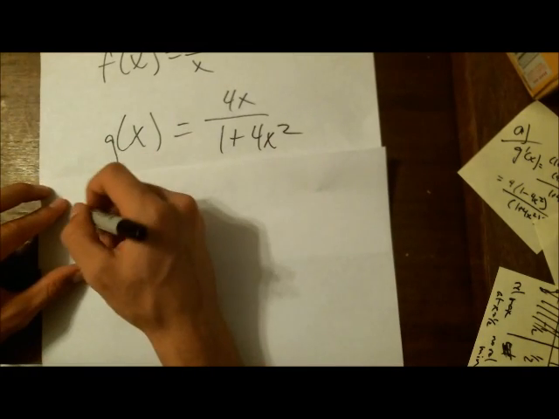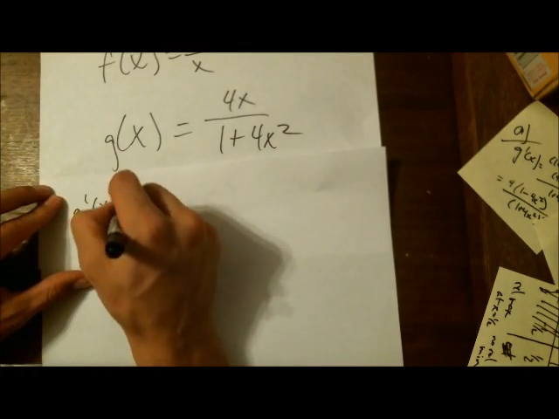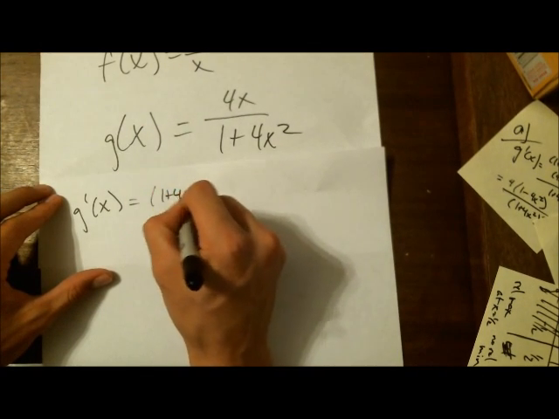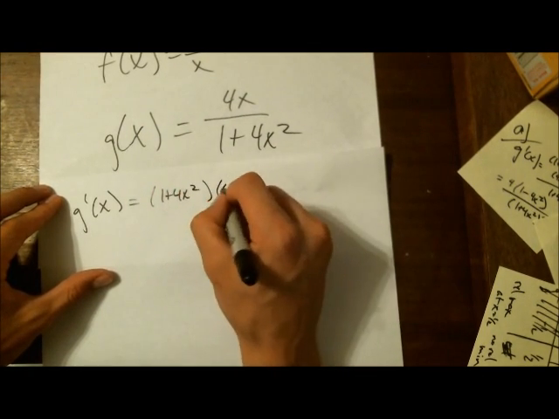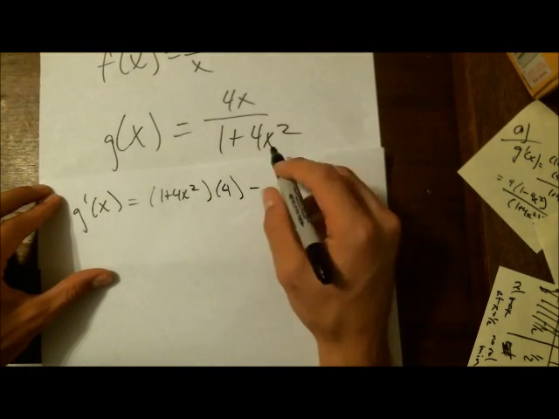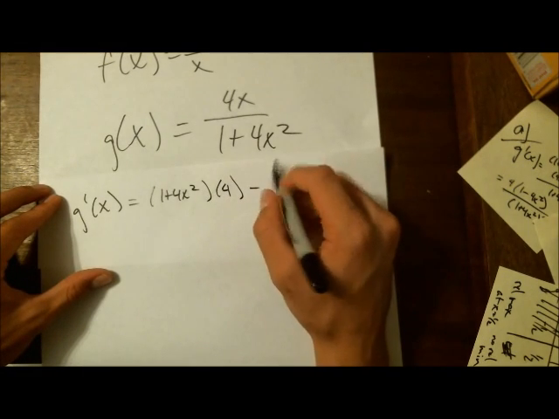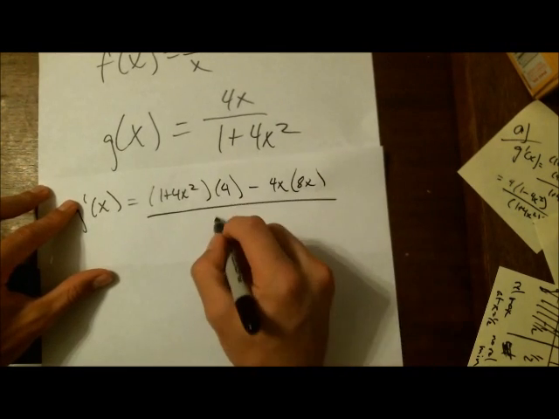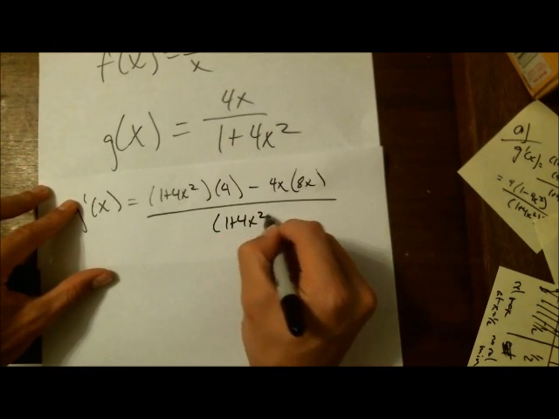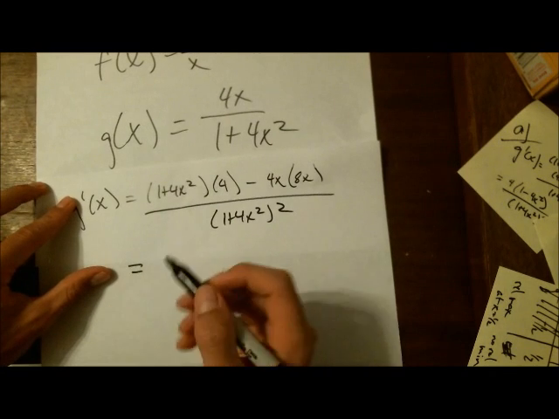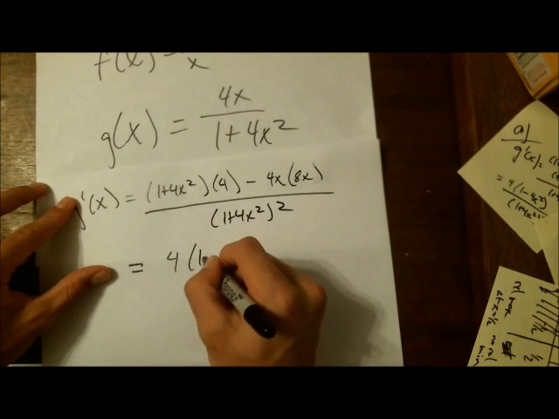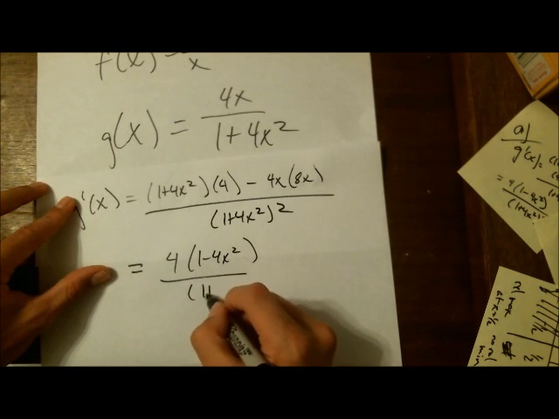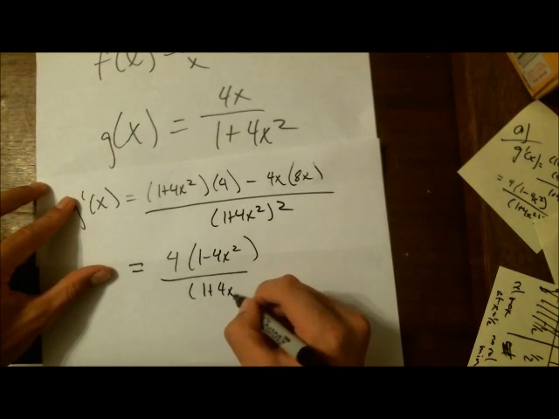Start out simply. Find g prime of x, which is found easily by the quotient rule. I'll just knock that out real quick. And this simplifies nicely to this fraction.